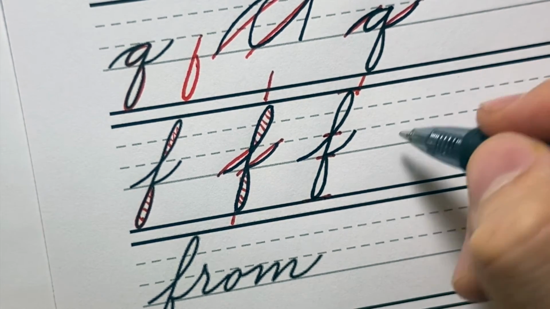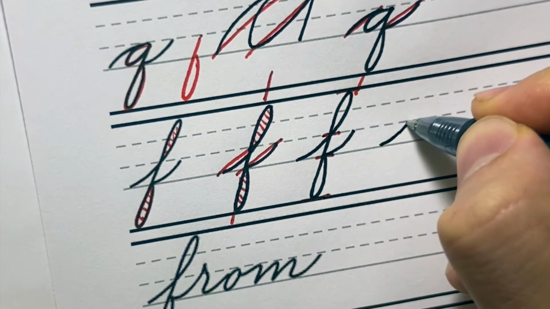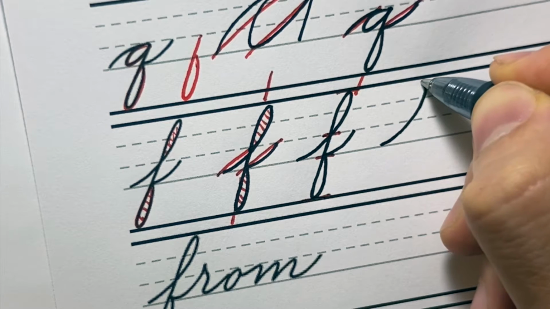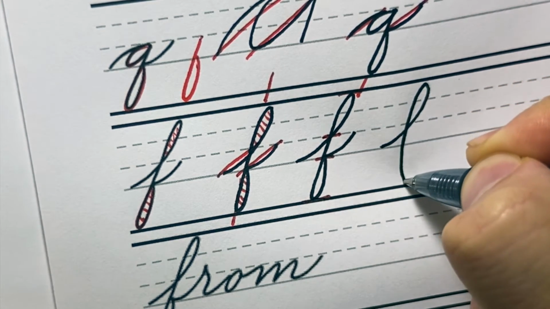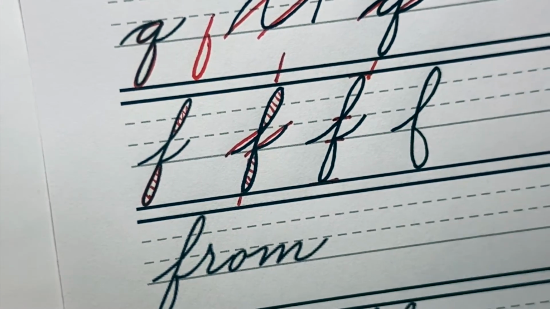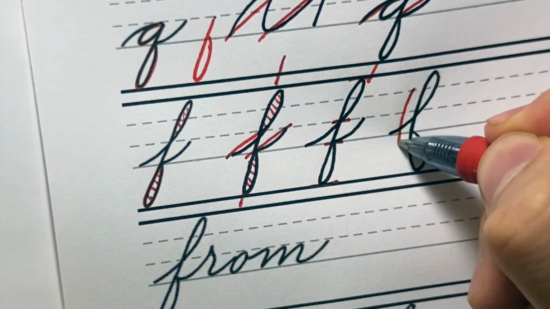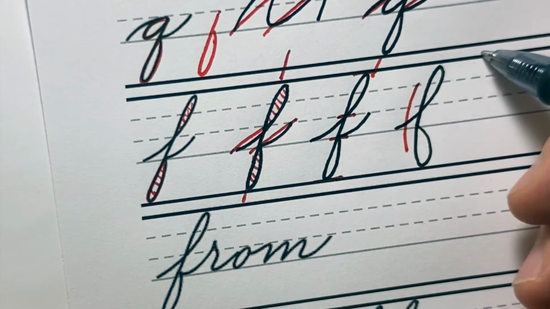A common problem you might have with this letter, which I've seen, is you do a loop like this and everything's going pretty good, and then you come down too straight like this, and you get kind of a bowed back to this F. I've seen this a lot in a lot of writing. For this traditional script, we want our downstrokes on that main slant.